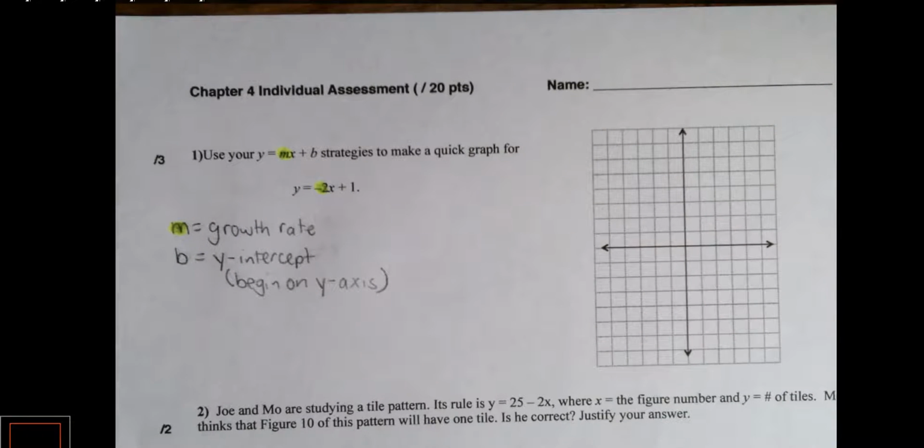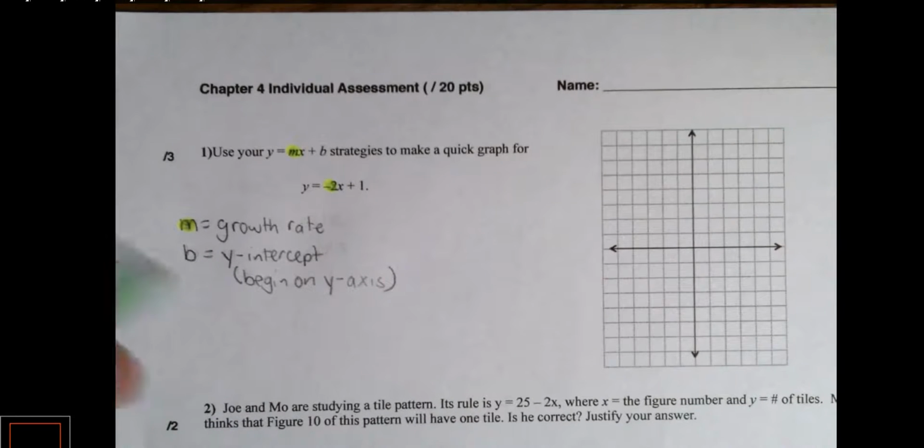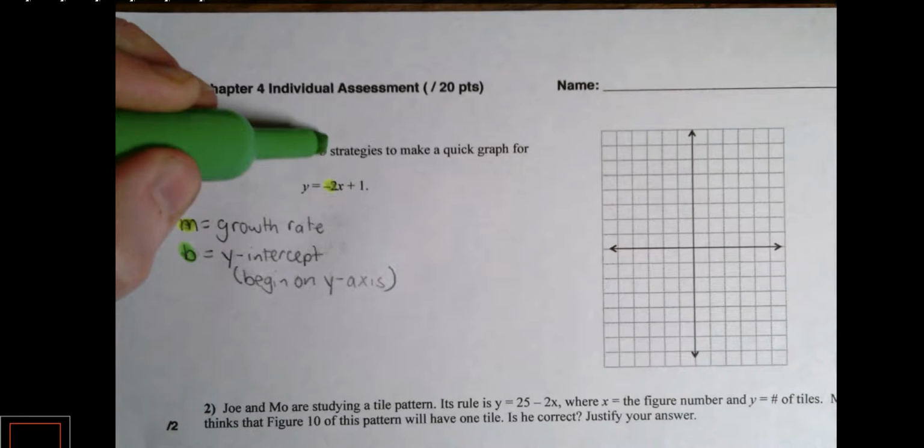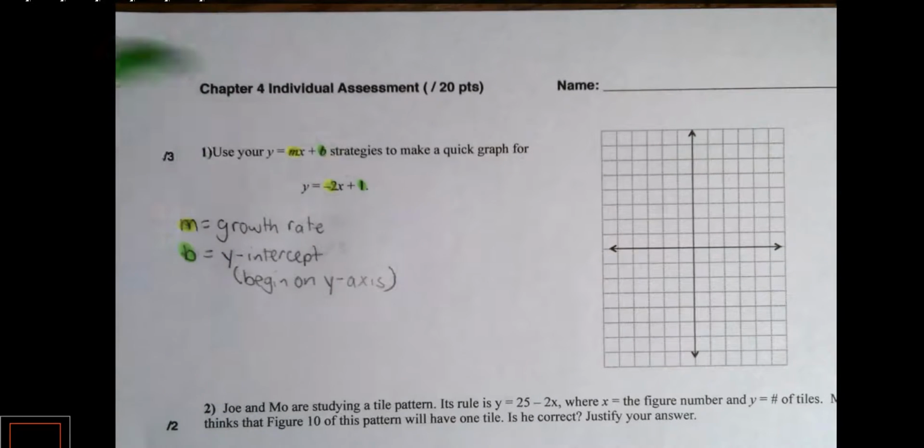Okay. And then the b value is your y-intercept. And it's where you begin on the y-axis. Okay, it's a starting value if you're working with a tile pattern.